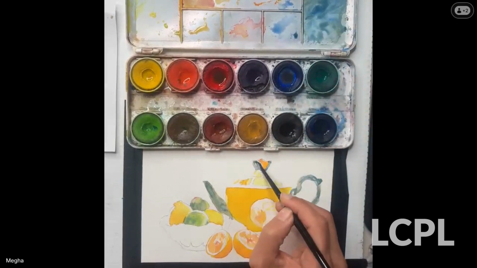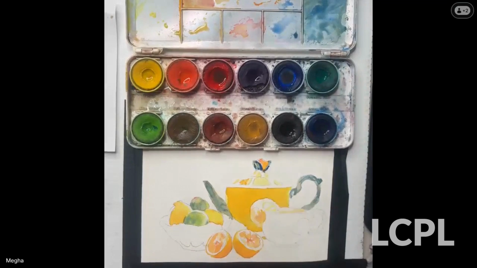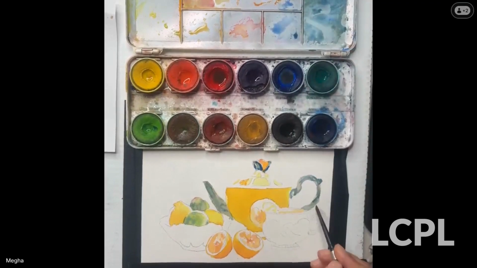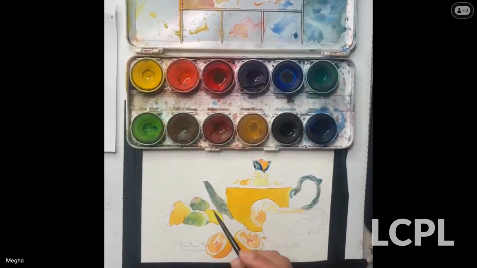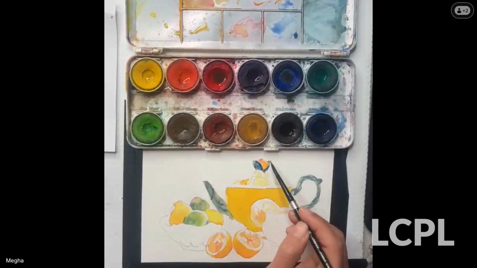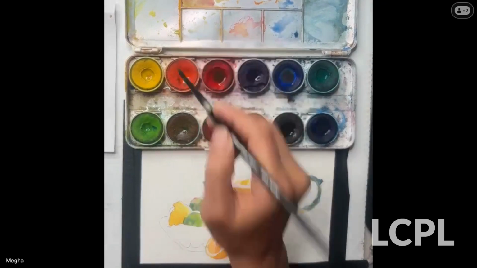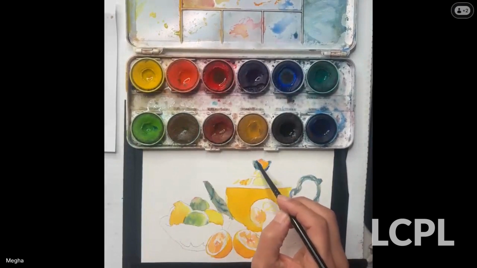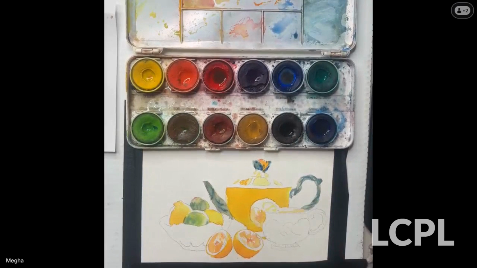A little darker. Okay. Now that we're done with this, we can go on to this sun.